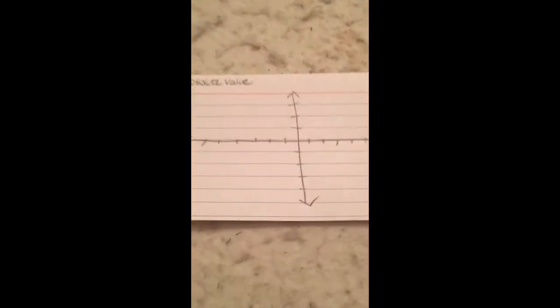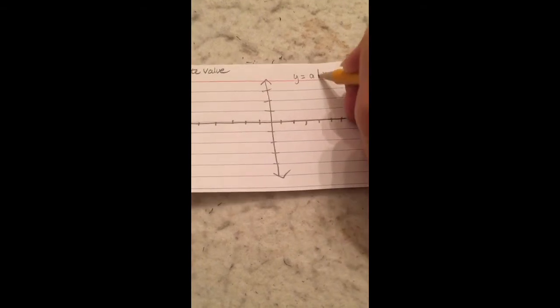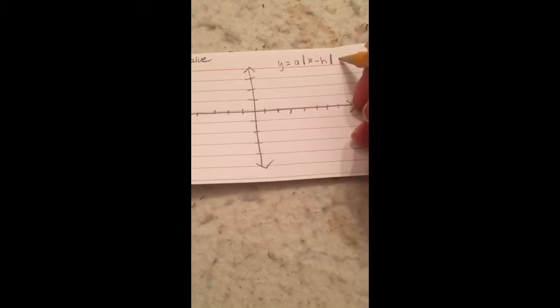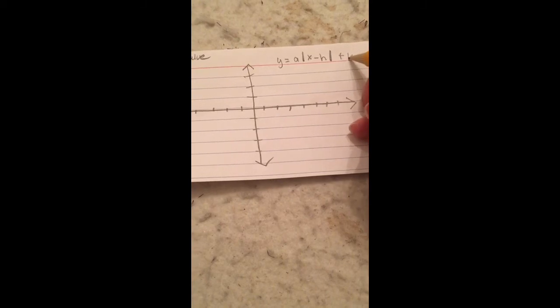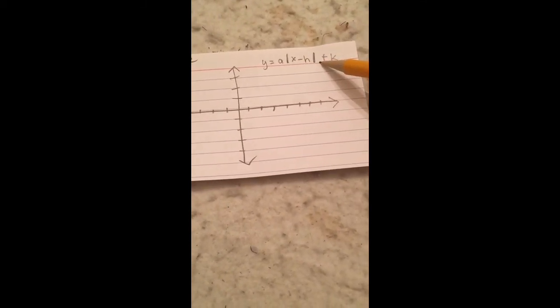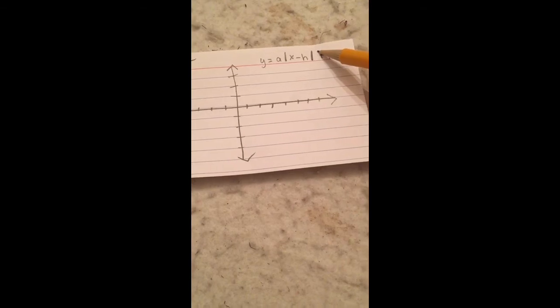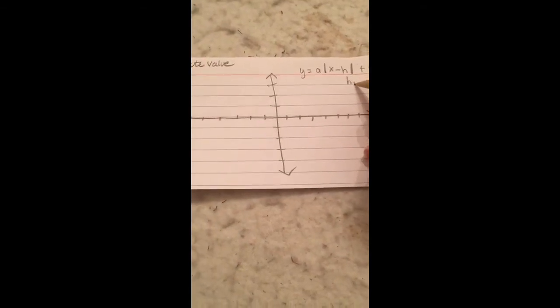is absolute value. When I write absolute value, you're going to see that the absolute value looks very similar to the quadratic that I just did. Very similar. We have absolute value bars, but we have no square. h, k is again your vertex, and I'm going to mark that.